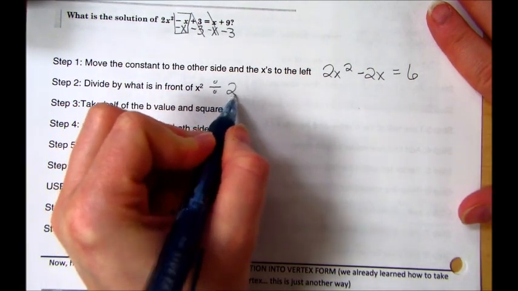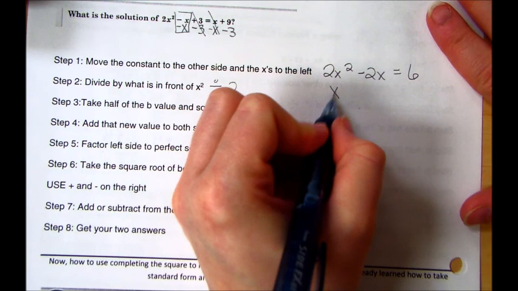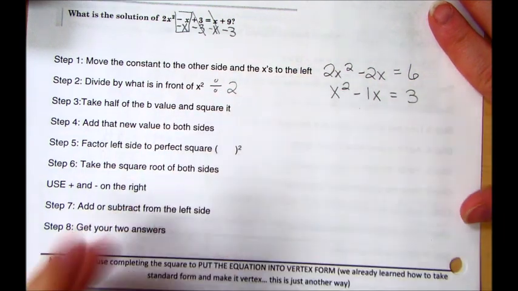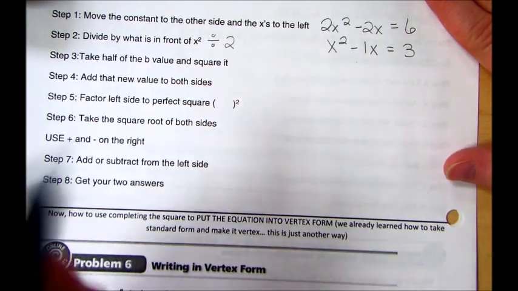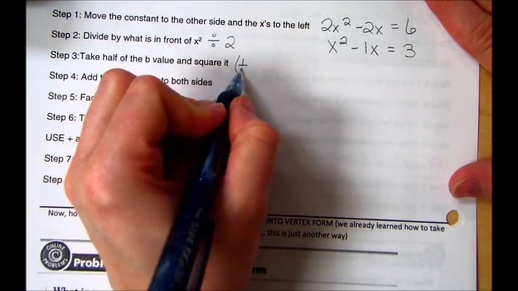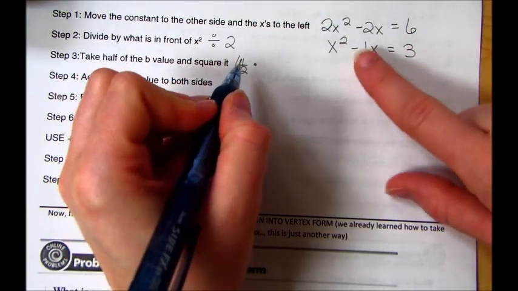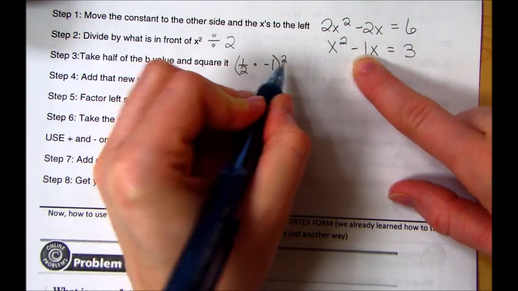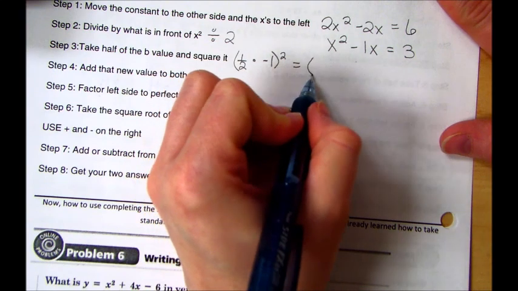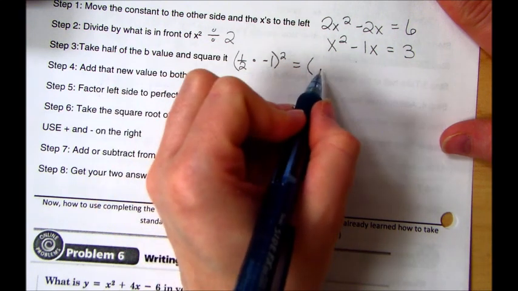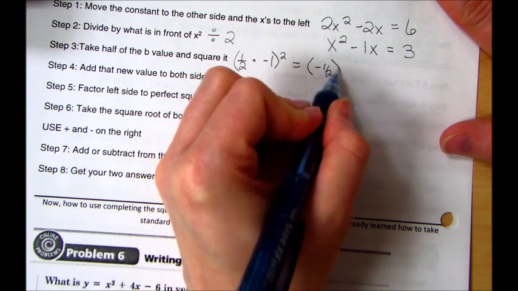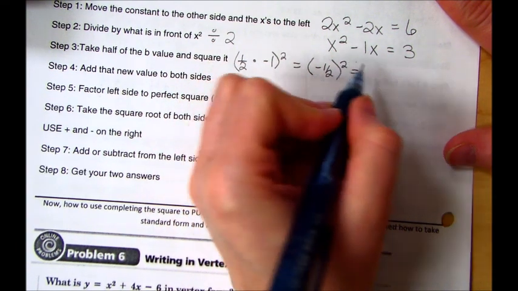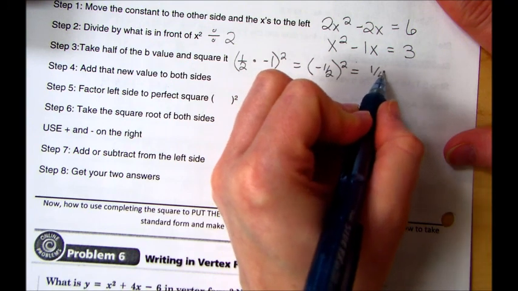Step 2, divide by what's in front of x squared. In this problem, that will be division by 2. X squared minus 1x equals 3. Step 3, take 1/2 of the b value, which is negative 1, and square it. That actually is going to give us negative 1/2 when we multiply, and we're going to have to square that, and that is going to give us a positive 1/4.